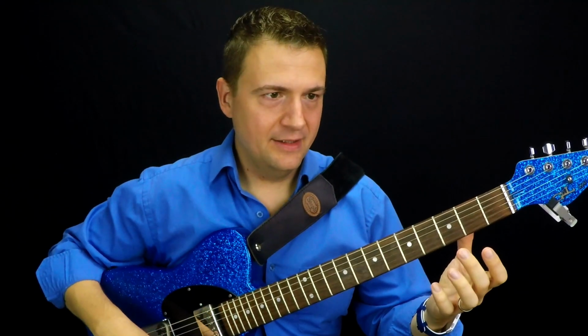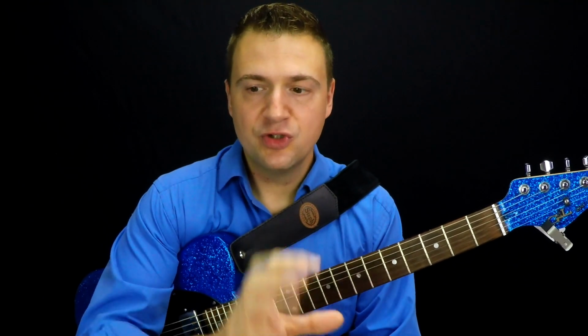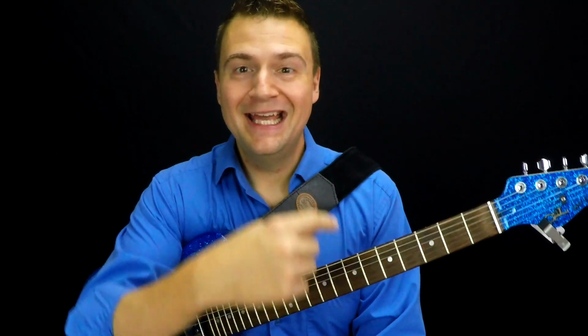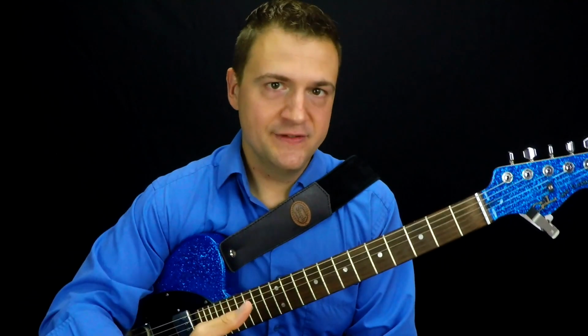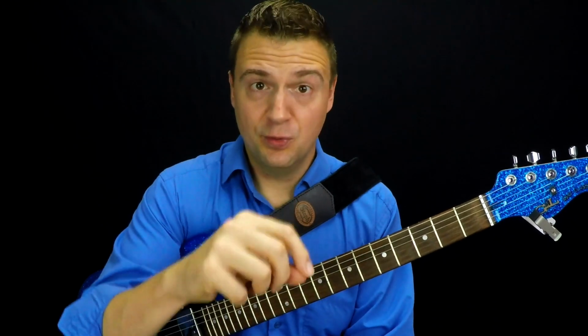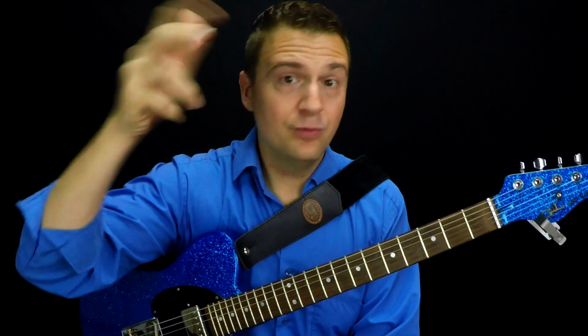So the word here is find what works, find what you think sounds nice, and don't treat all inversions of chords the same, because the intervallic structure, which you now have the tools to analyze, changes and gives a different feel to the chord voicing you're playing. It feels different according to how you put the notes in.